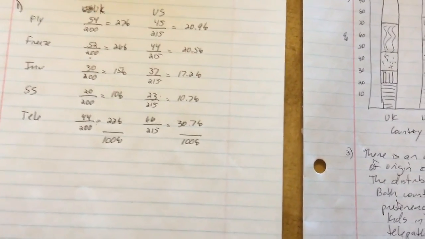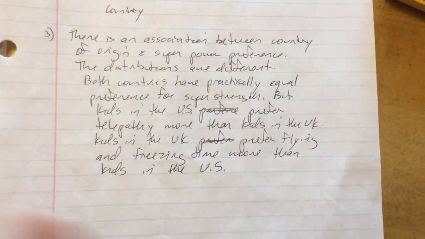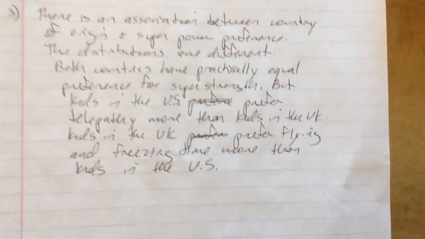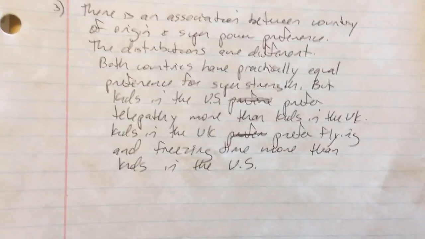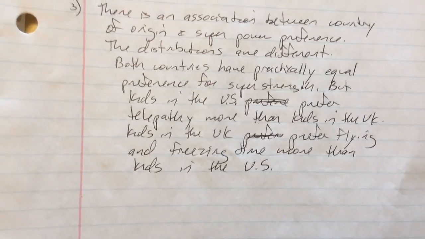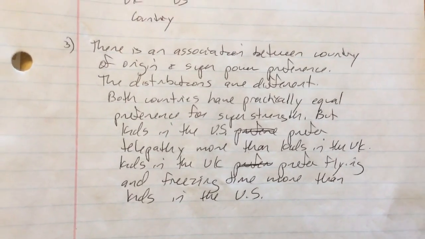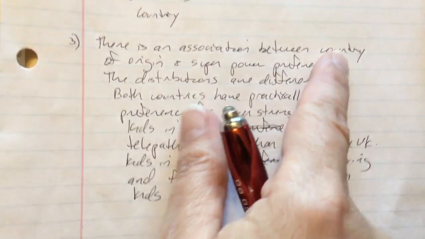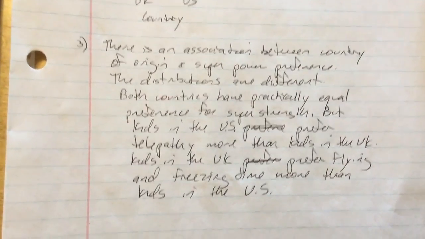So of course, come back over to the paragraph. After I make that statement, say something about the data. The key to statistics is to answer your question in the context of the data. Don't just say there is an association. You've got to talk about what you're talking about. We're going to talk about country of origin. We're going to talk about superpower preference.